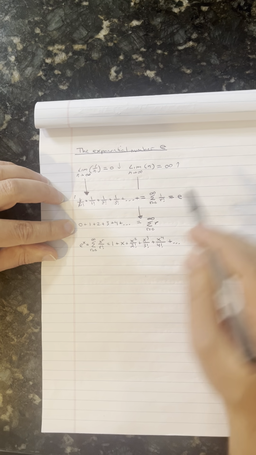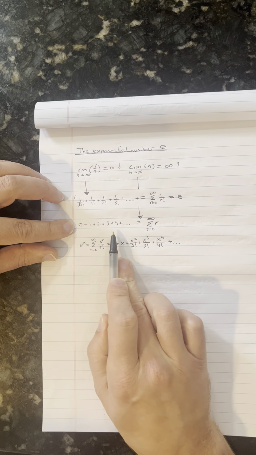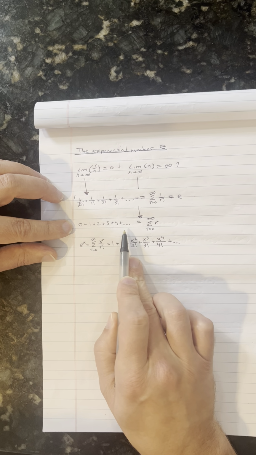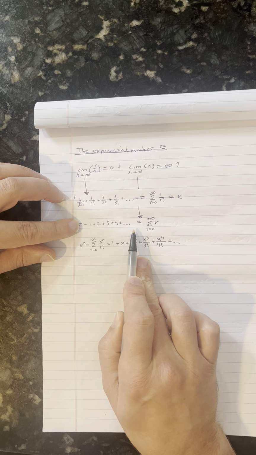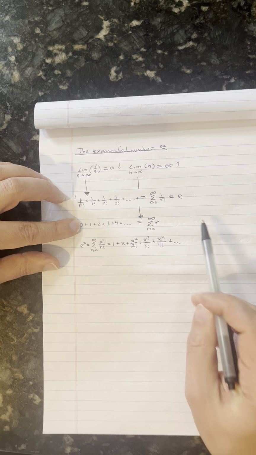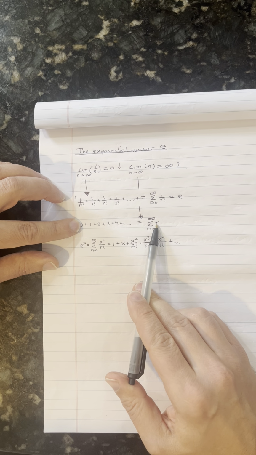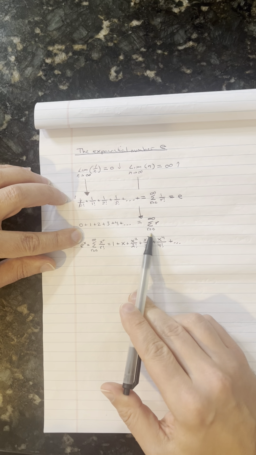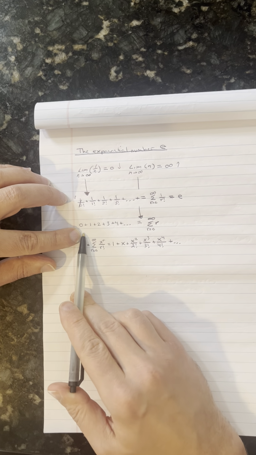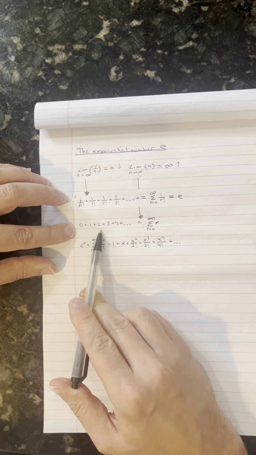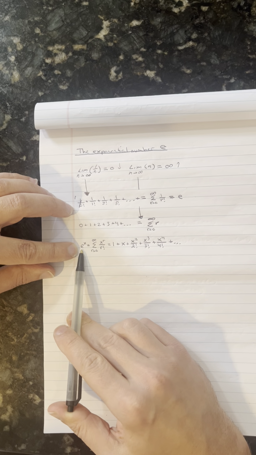So 0 plus 1 plus 2 plus 3 plus 4, all the way up to n, with sigma infinity, r equals 0. When r is 0, you have it here. R is 1, 2, 3, 4.